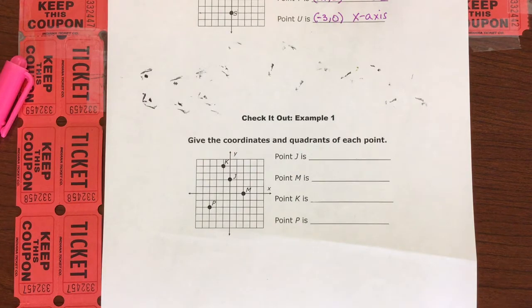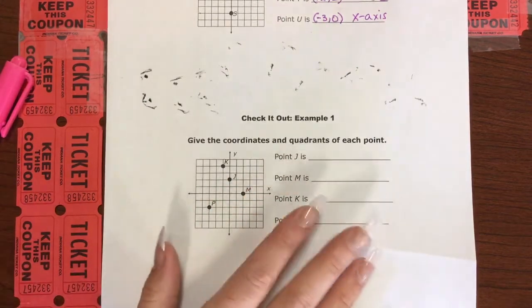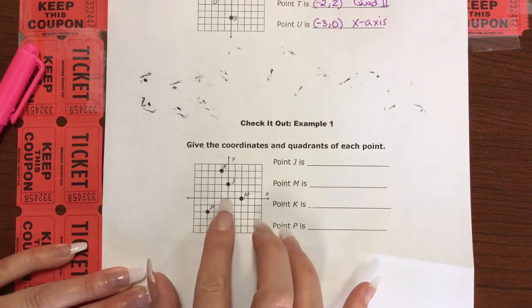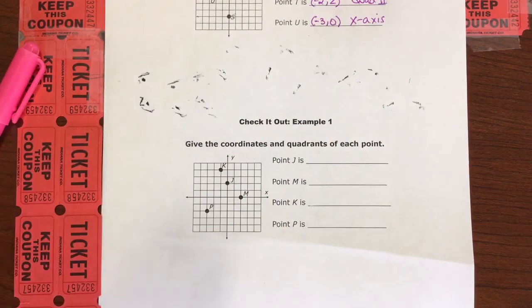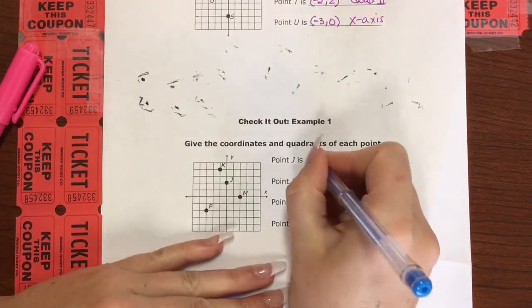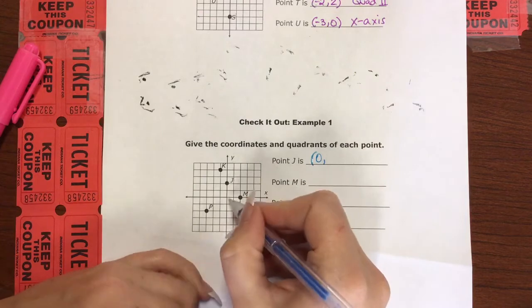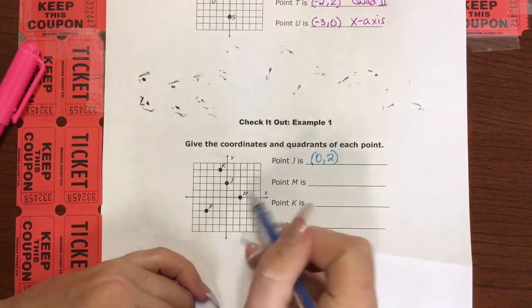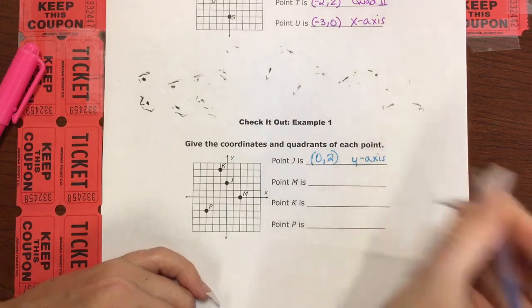All right, we are back, and we're going to talk about point J. We're going to give the coordinates and the quadrants of each one. So J is right here. I'm going to say the x part is 0, and the y is in a positive direction, 1, 2. And this is between quadrants 1 and 2, and it's directly on the y-axis. So I hope you got that one right.